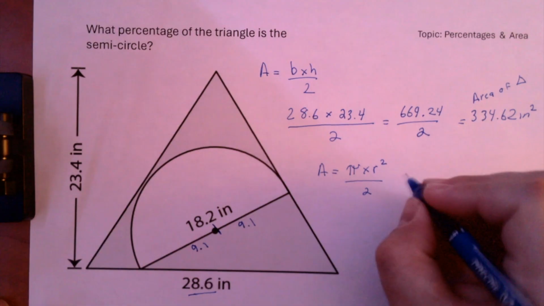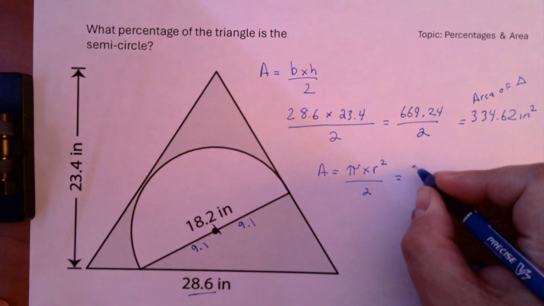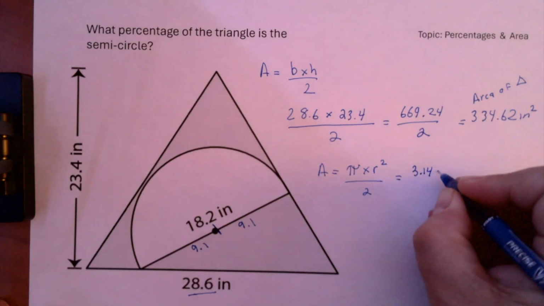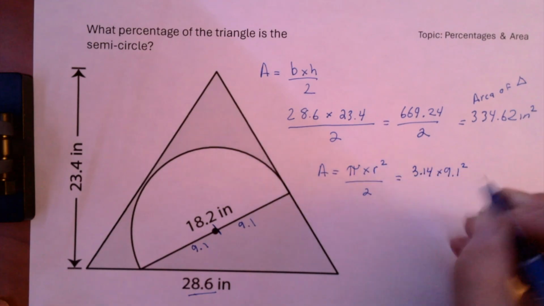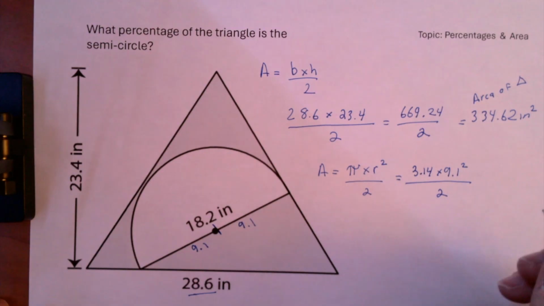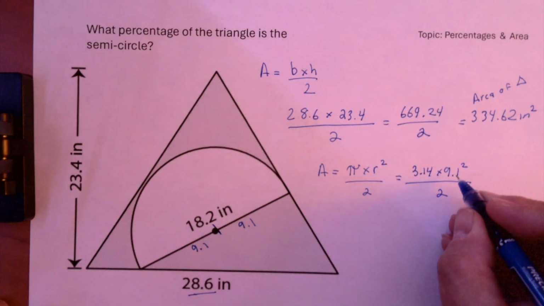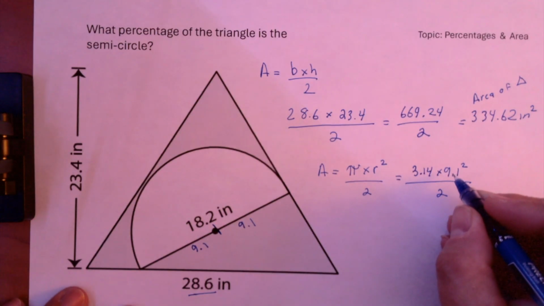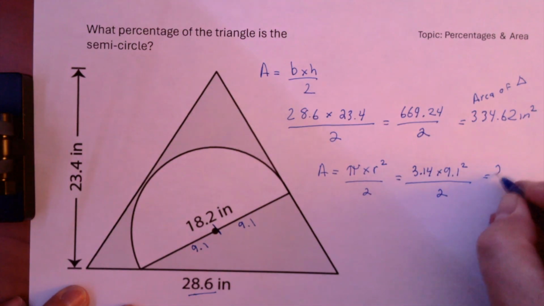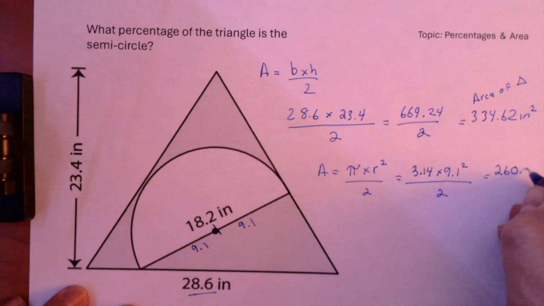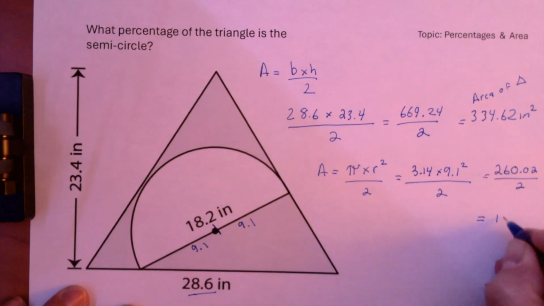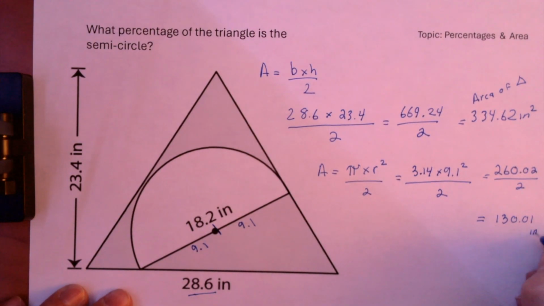To get the area of the semicircle, we need to do pi times 9.1 squared, and then divide that by 2. When I do 9.1 times 9.1 times pi, I get 260.02. And when I divide that in half, I get an area of 130.01 inches squared. So again, that's going to be the area of the semicircle.